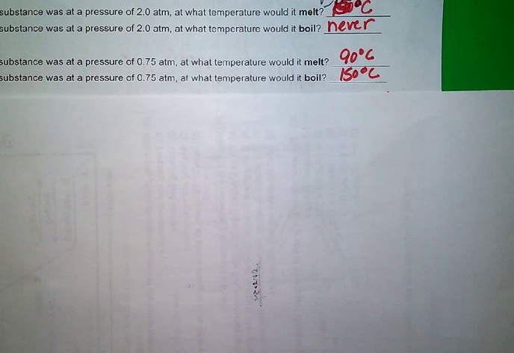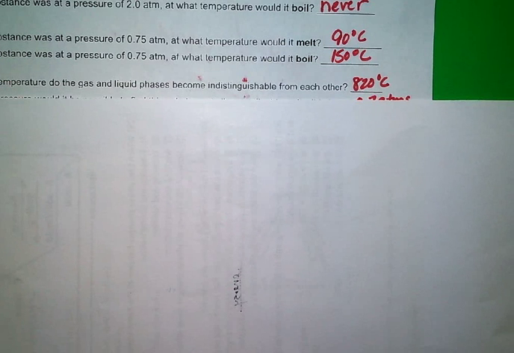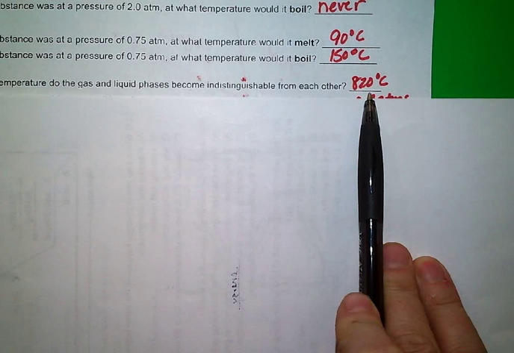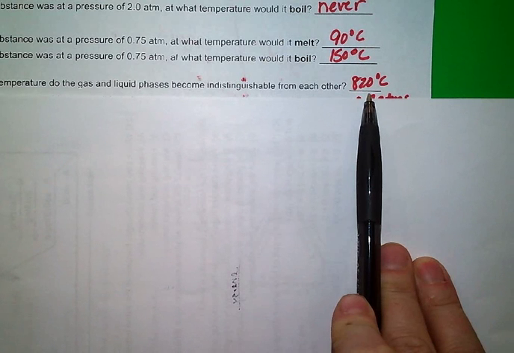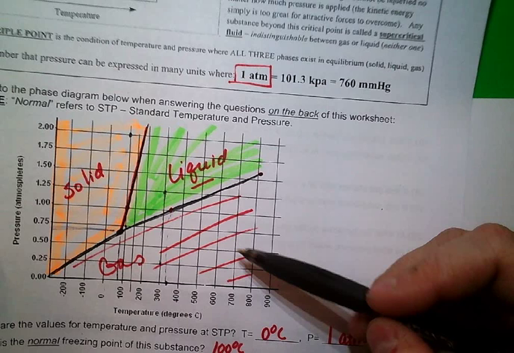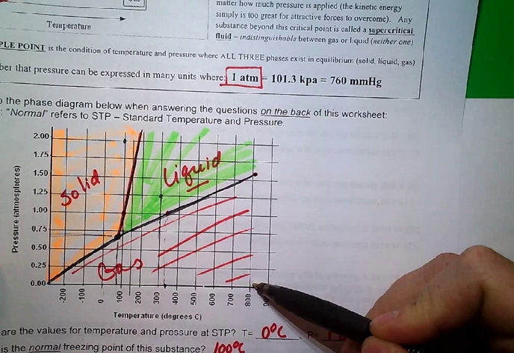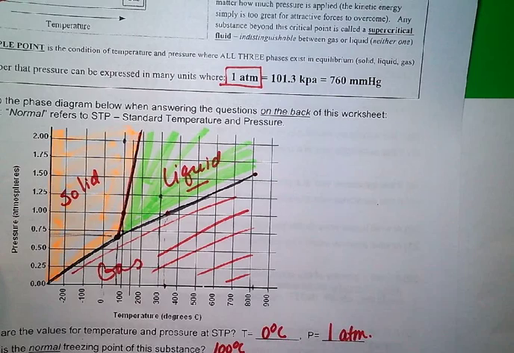Number 20, at what temperature do the gas and liquid phases become indistinguishable from each other? That's the critical point. We're looking for the temperature for that one, which is 820 degrees Celsius, which is here, because that's the critical point, and that happens just past 800. So 820 degrees would be a good estimate there.